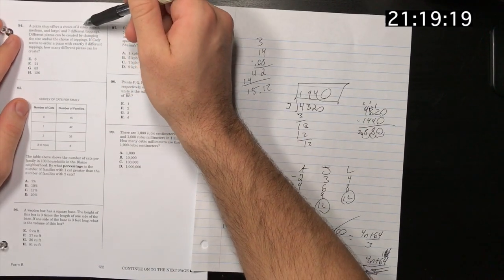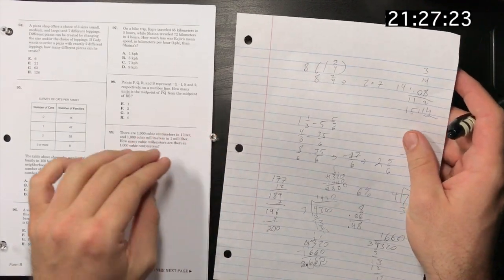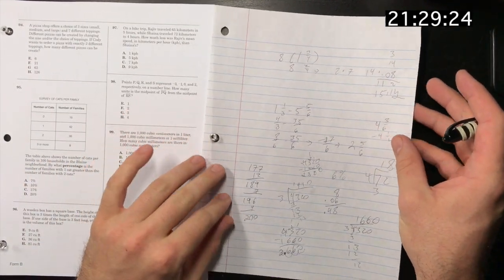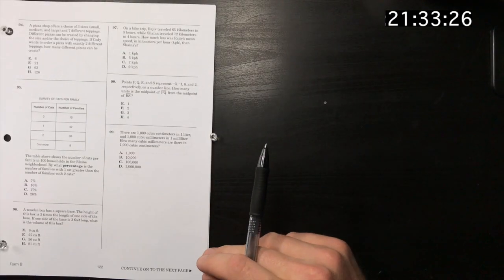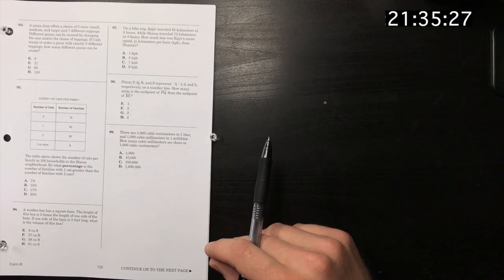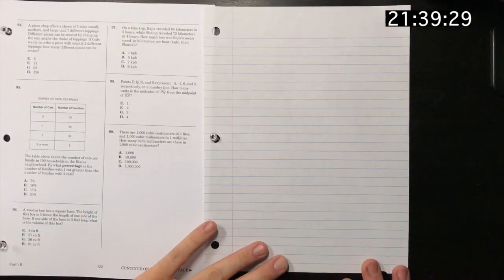Pizza shop offers a choice of 3 sizes, small, medium, and large, and 7 different toppings. Different pizzas can be created by changing the size and or the choice of the topping. If Cody wants to order a pizza with, I already did work on it, dang. If Cody wants to order pizza with exactly 2 different toppings, how many different pizzas can he create?